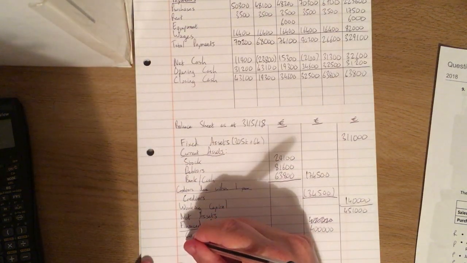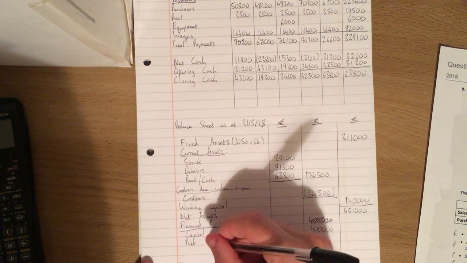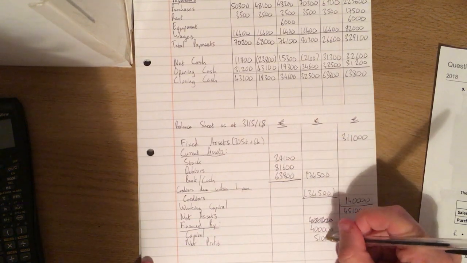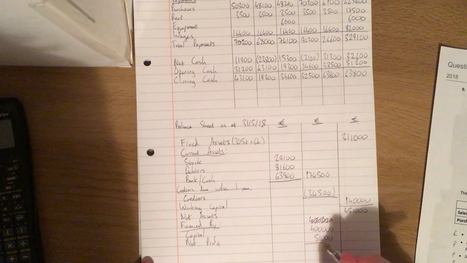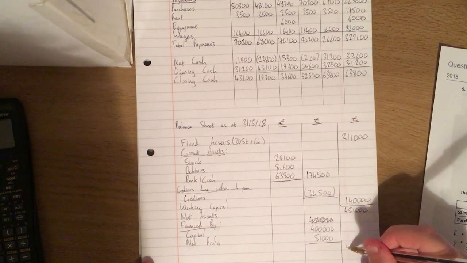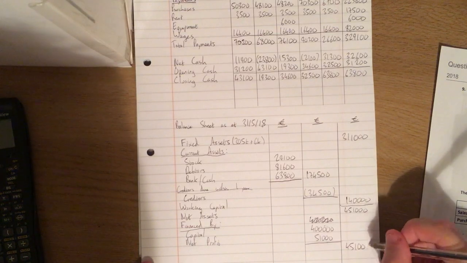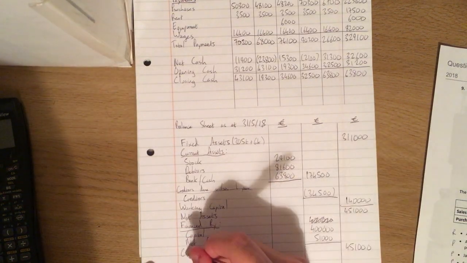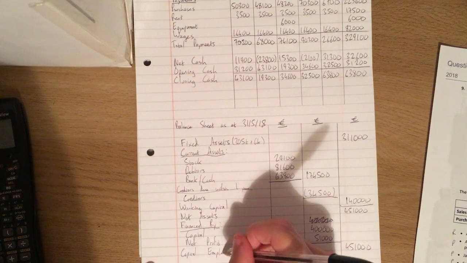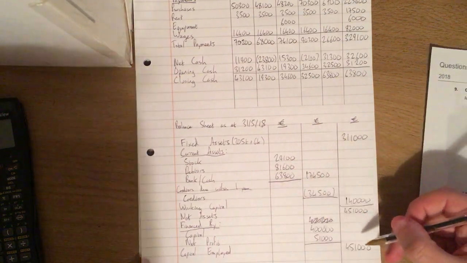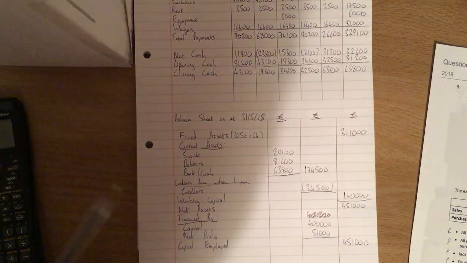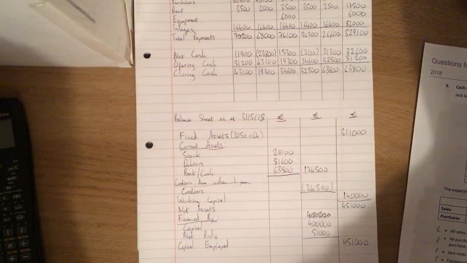So net profit 51,000, and if you add the two of those together, it's 451,000, and that's your capital employed. Two numbers match, balance sheet balances. All right, and that's your budgeted balance sheet done to go with the cash budget.